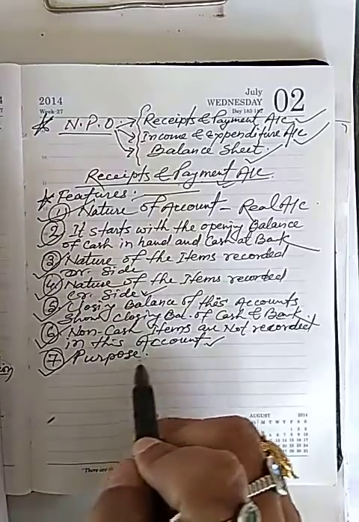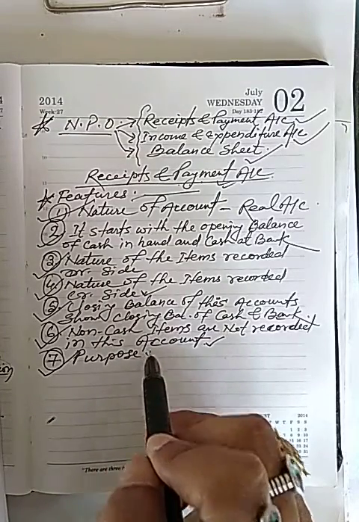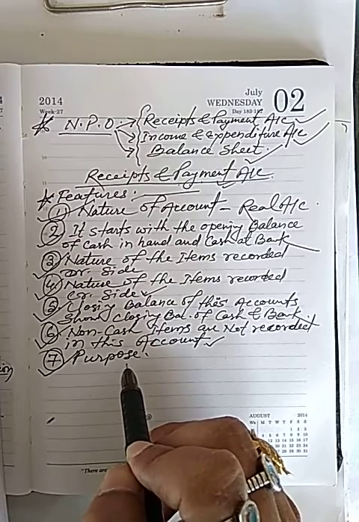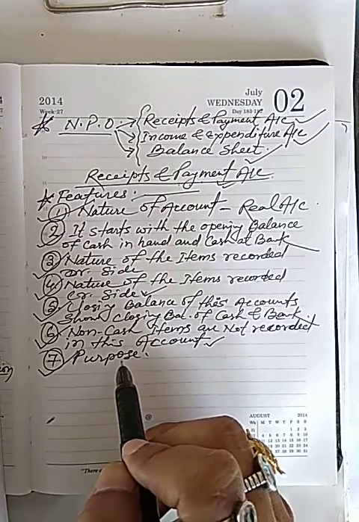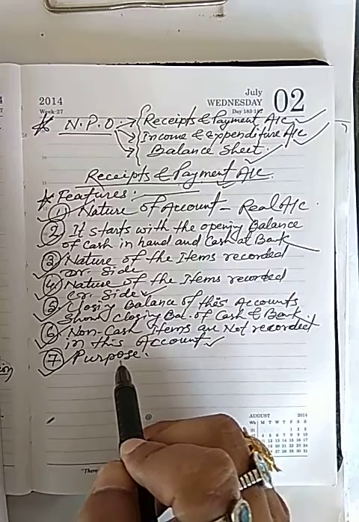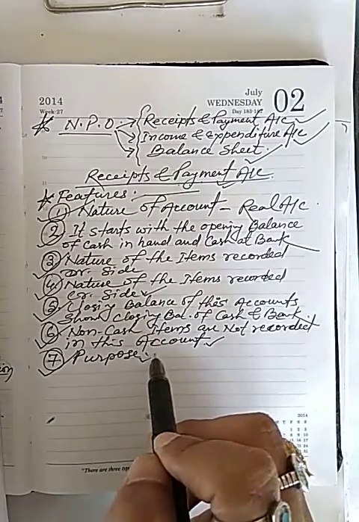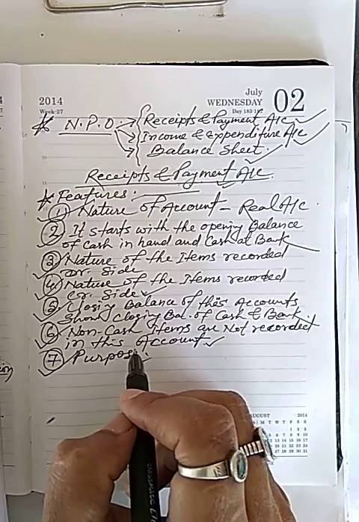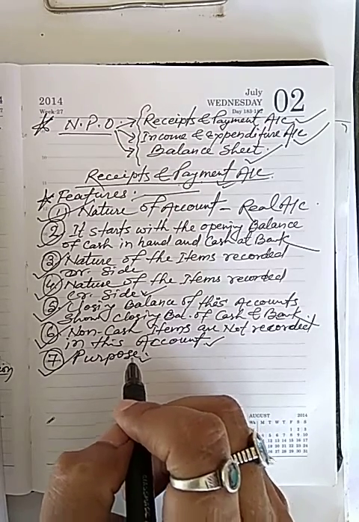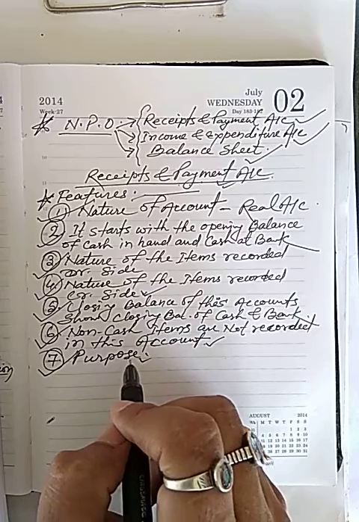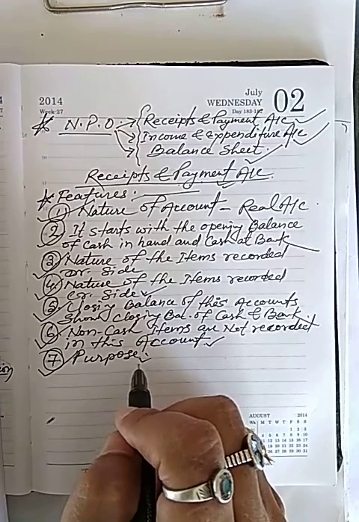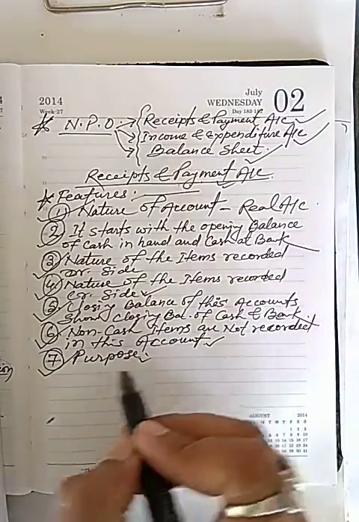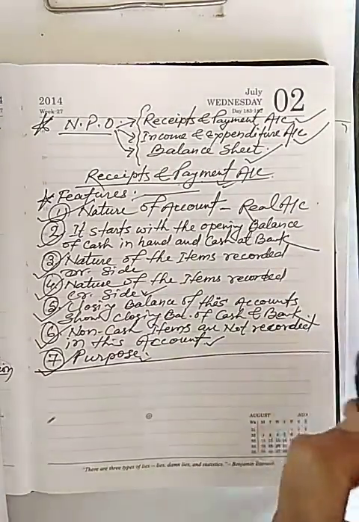Last point is purpose of this account. This account does not tell us whether the current income exceeds the current expenditure or vice versa. It shows the closing balance of cash in hand and at bank, in order to ascertain the net income or loss of a particular period.